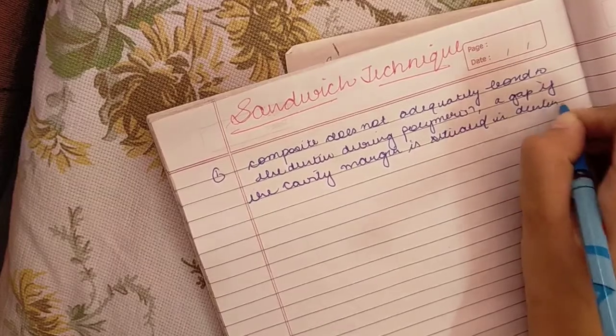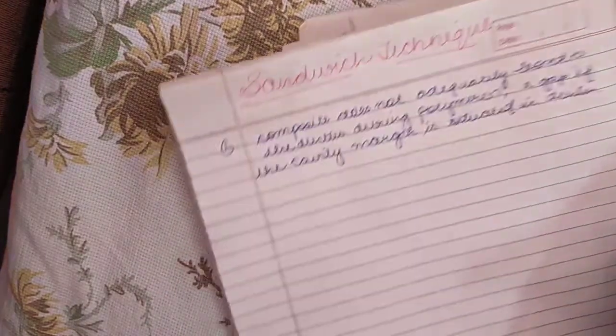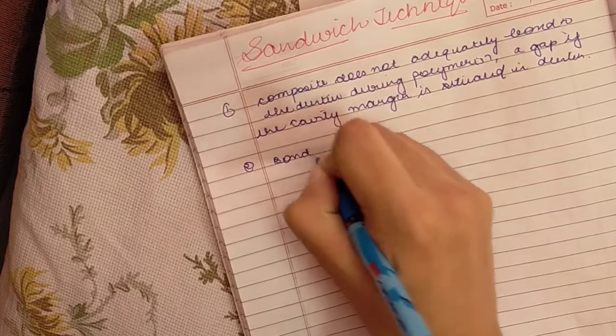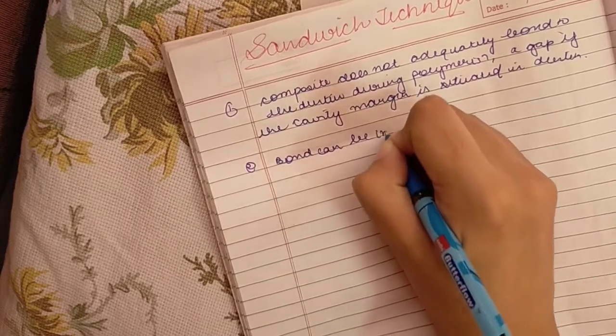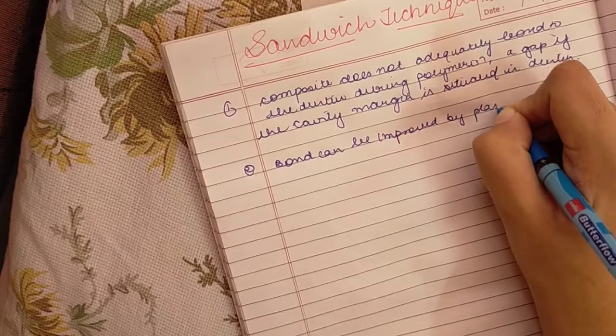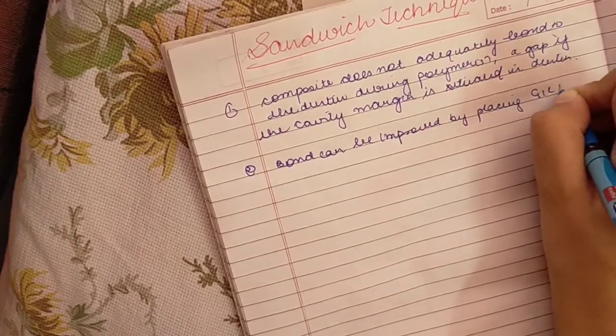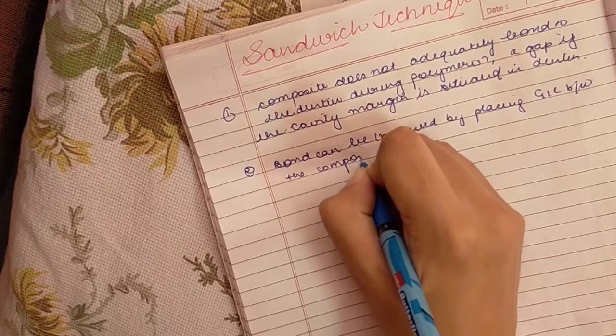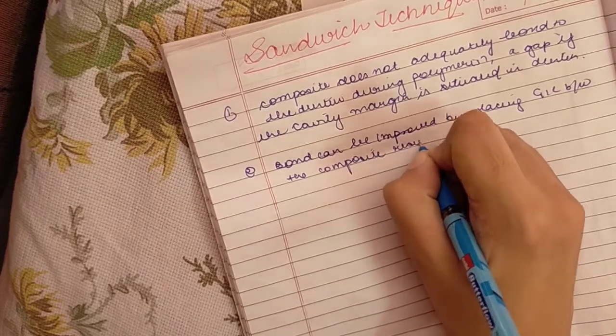To overcome this, what we do is the sandwich technique. So the bond can be improved by placing GIC, glass ionomer cement, between the composite resin and dentine.